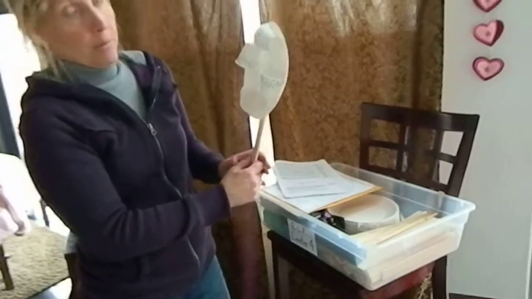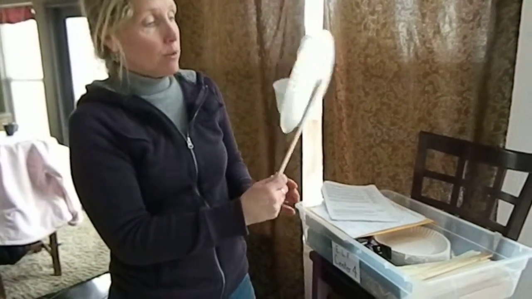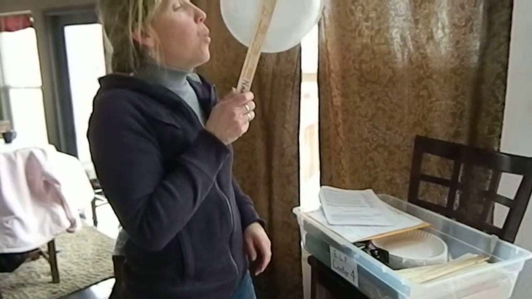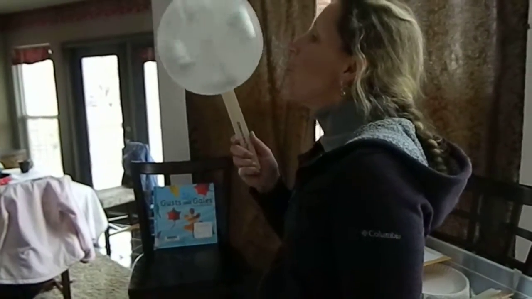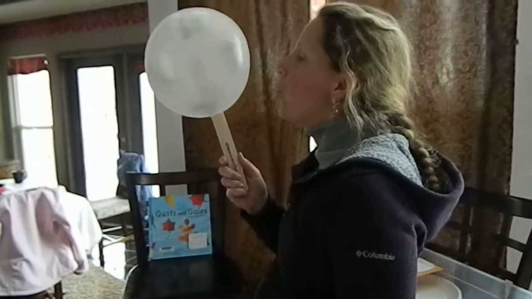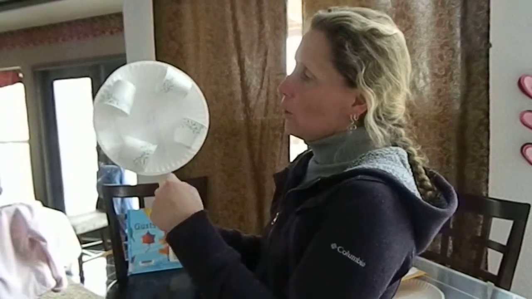And then, if the wind's blowing, you could go outside and use them, or the kids could use their own wind speed, their own hot air, to demonstrate how it works.